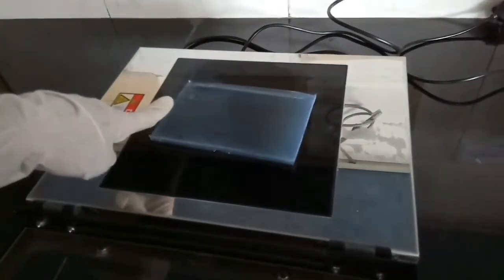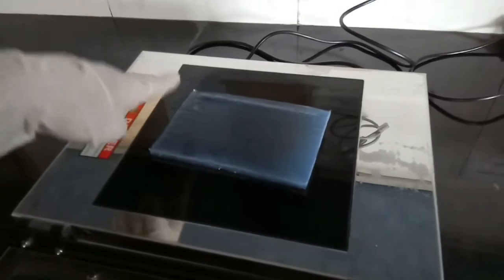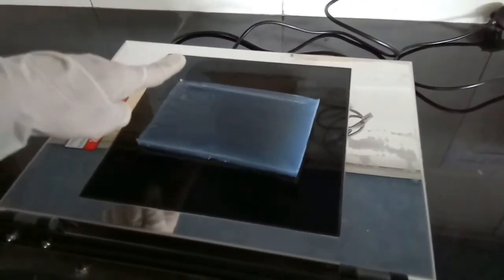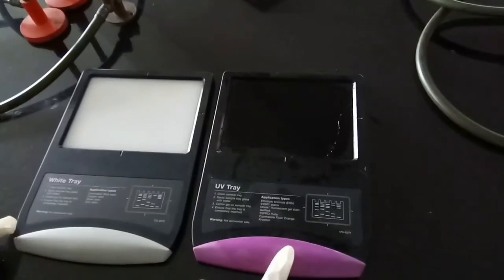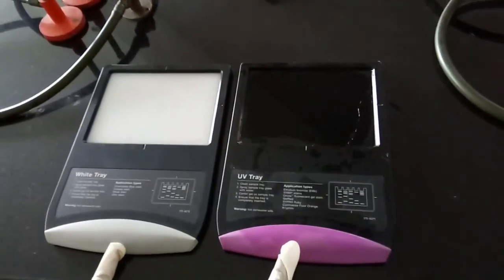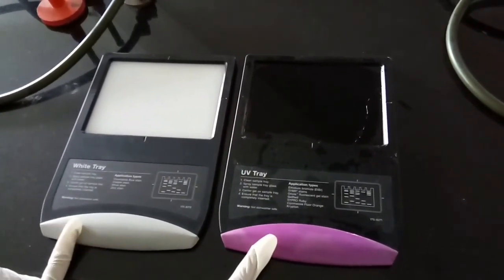We will open the lid and now we will place the gel into the UV tray for further gel documentation. For gel documentation, there are two trays available to us, the UV tray and the white tray.